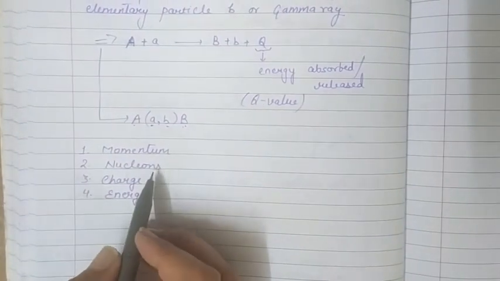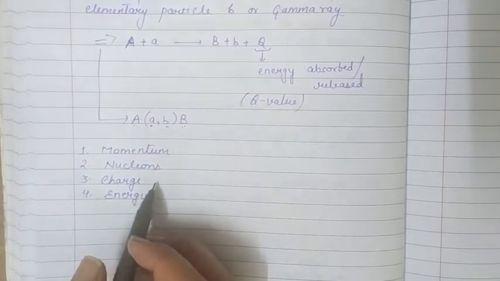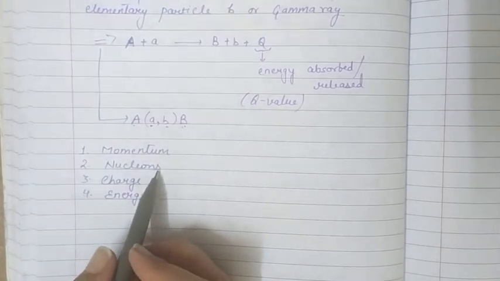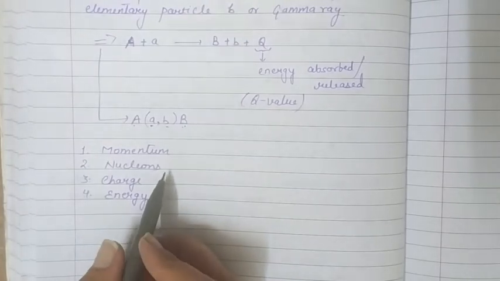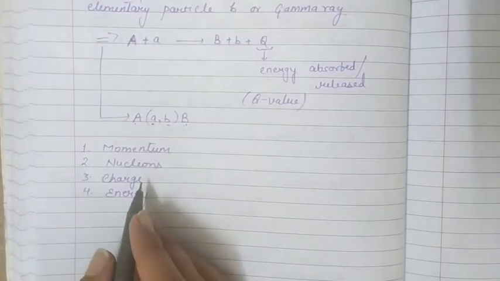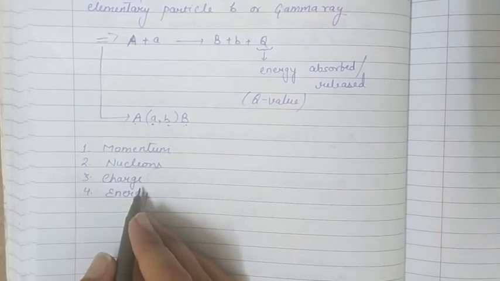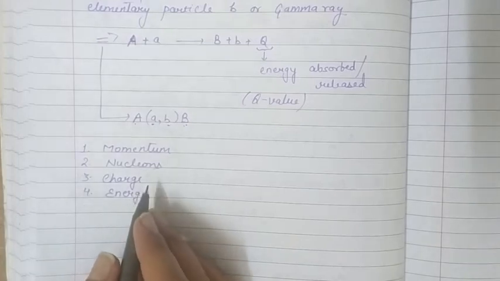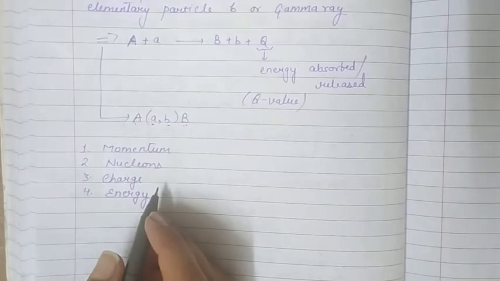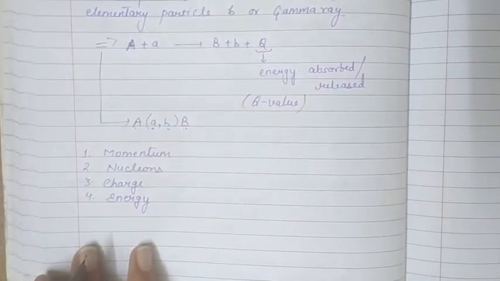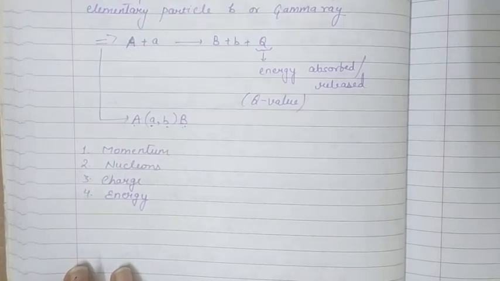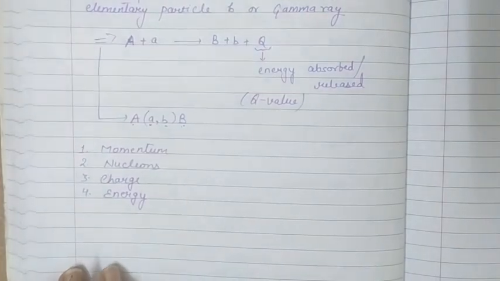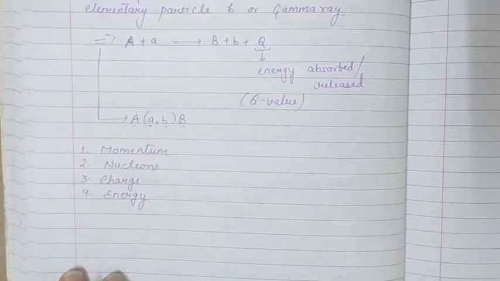Similarly, nucleons are conserved. That means the total number of nucleons before the reaction and after the reaction are the same. In the same way, the total charge is conserved. That means the total charge on the left hand side is equal to the total charge on the right hand side of the reaction. And in a similar manner, the total energy is also conserved.